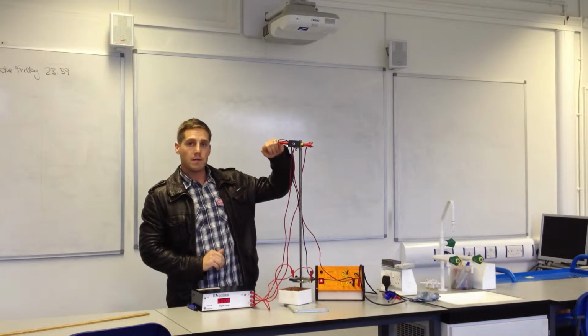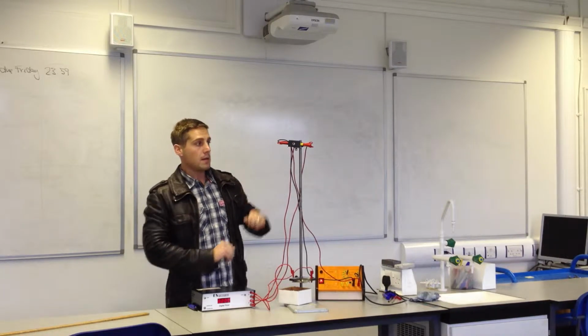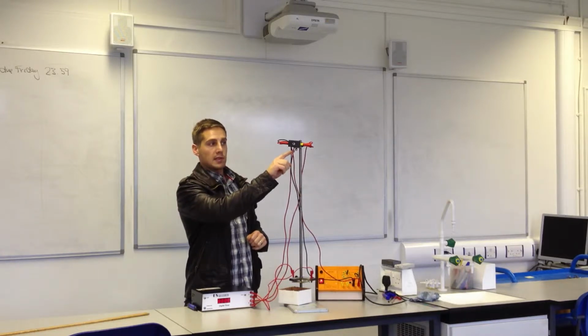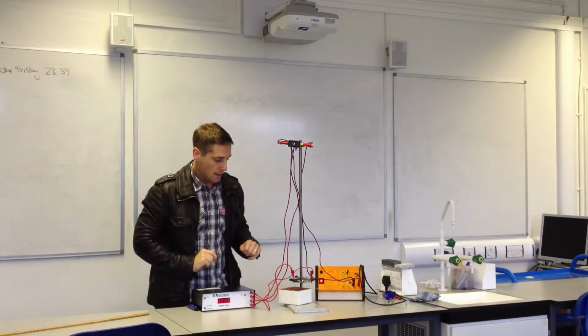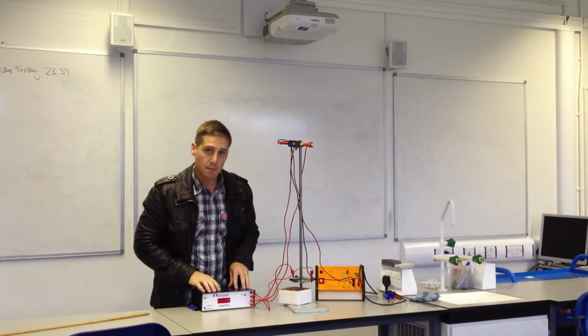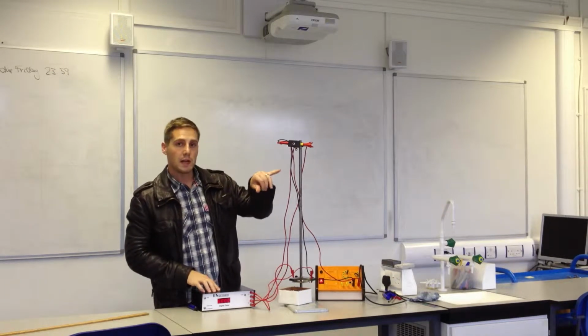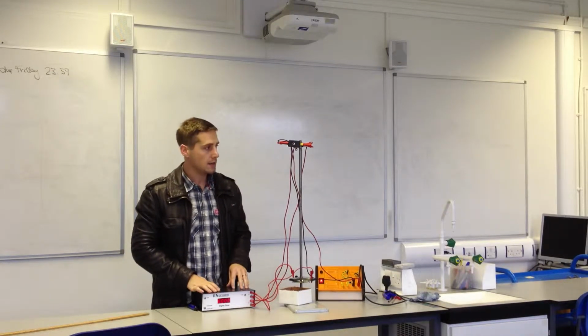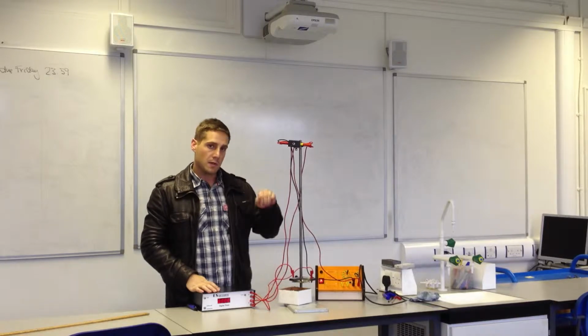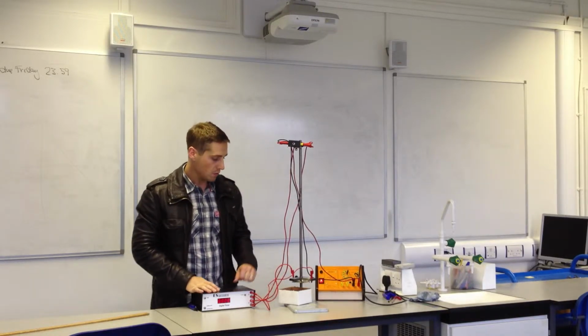At the top here we have an electromagnet. That is a ball bearing suspended from the electromagnet. That is connected to the timer, so when I switch off the electromagnet, the timer will start. So that's the time when the ball bearing will start to fall.